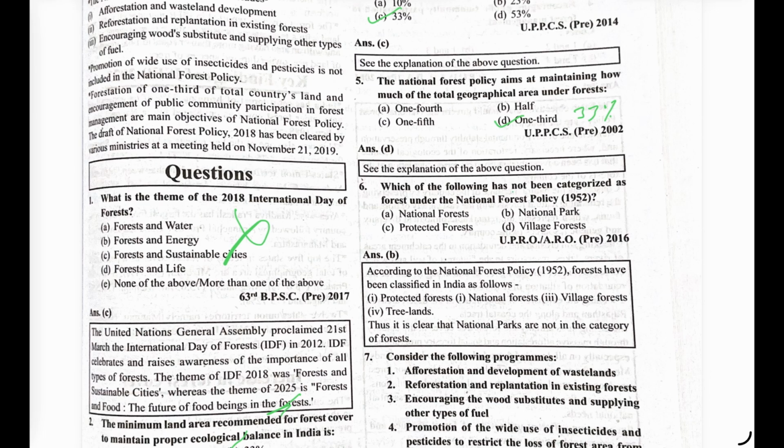Which of the following has not been categorized as forest under the National Forest Policy 1952? National Park. In the National Forest Policy 1952, National Park was not categorized. According to the National Forest Policy, forests have been classified in India into four parts: protected forest, national forest, village forest, and tree land, not national parks.